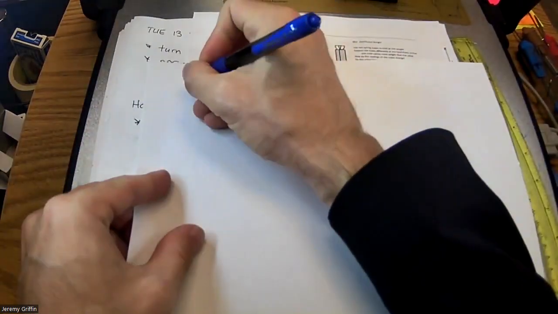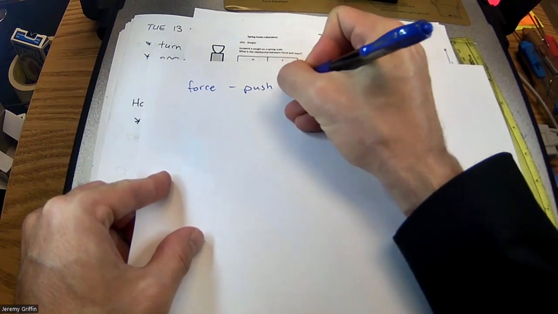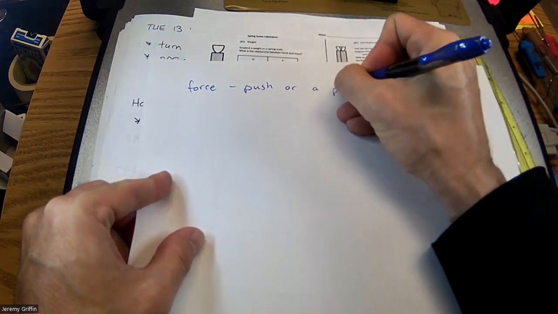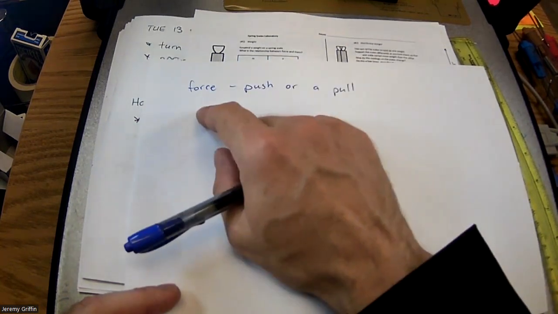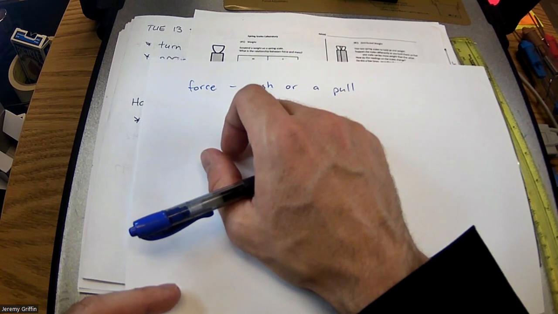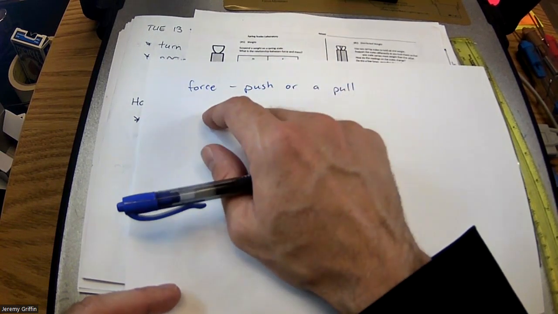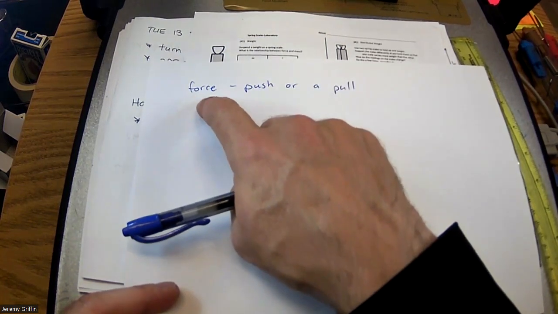A force is just a push or a pull. So far in this class, the only variables we've worked with are displacement, velocity, time, and acceleration. Mass maybe popped up here and there, but now mass is about to be a lot more important. Masses and forces.